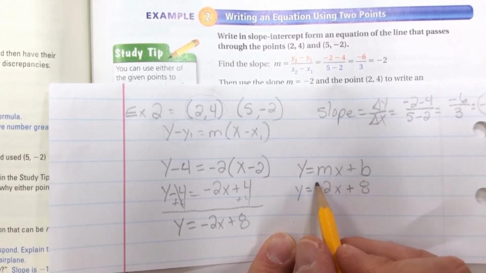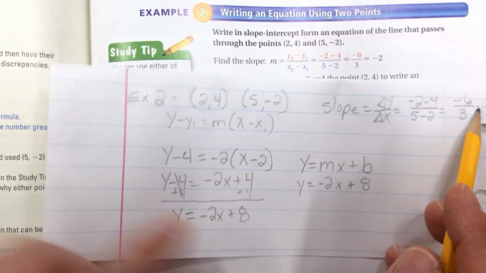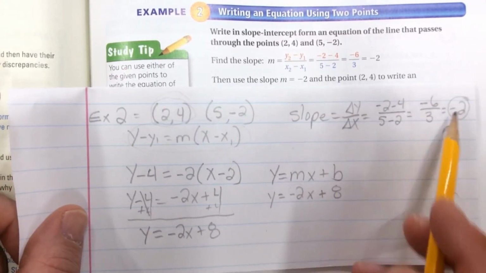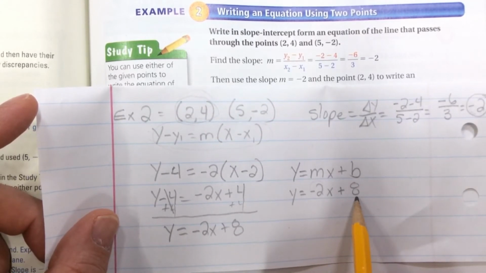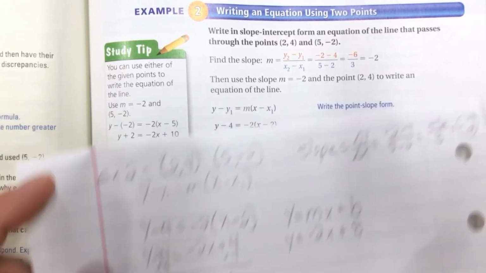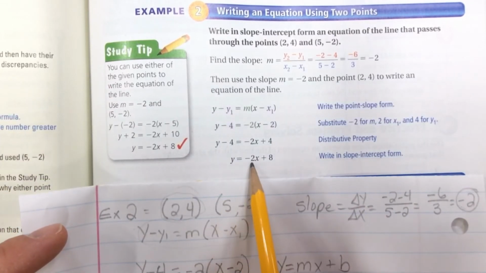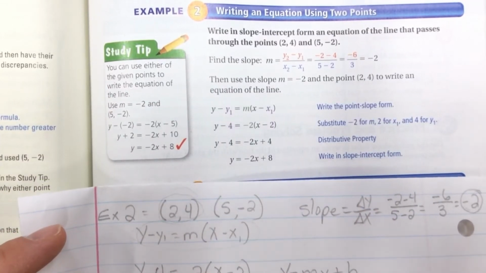And look at, here's the slope. And that is the slope that we found that this had earlier. And it crosses the y-axis at 8. Let's see what they got. Yep, y equals -2x plus 8.